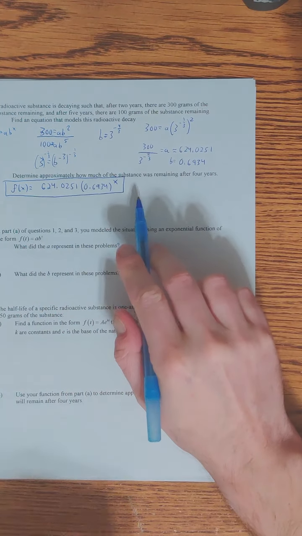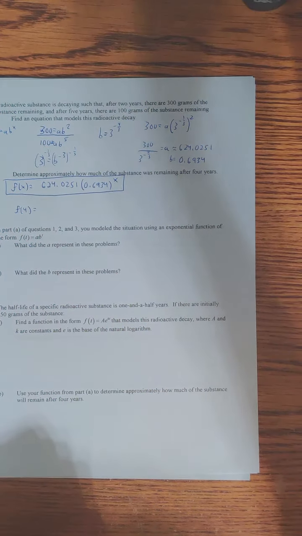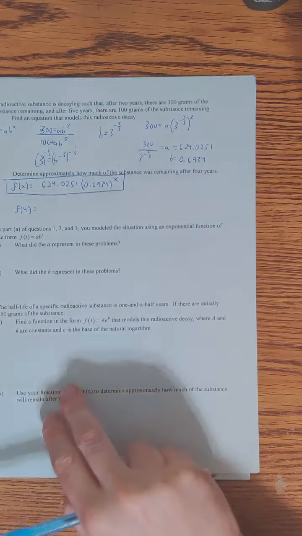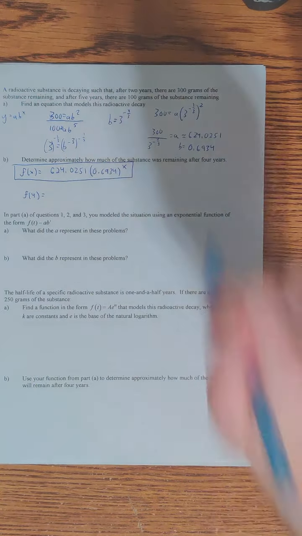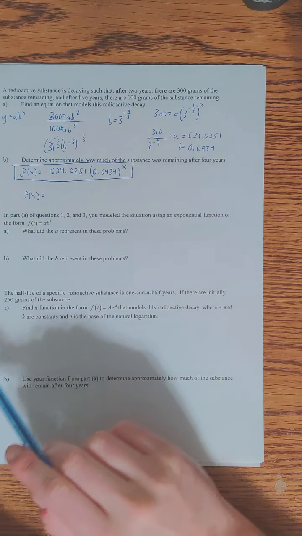And now determine approximately how much of the substance was remaining after 4 years. Well, again, that's just me finding f of 4. So in this case, if I find f of 4, it is what it is. I'm not going to go through that. So we used this definition of exponential function, a times b to the x.